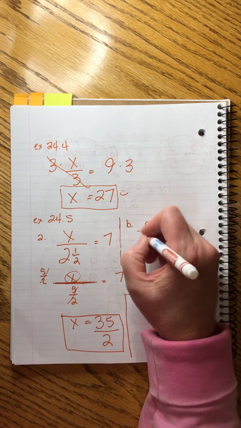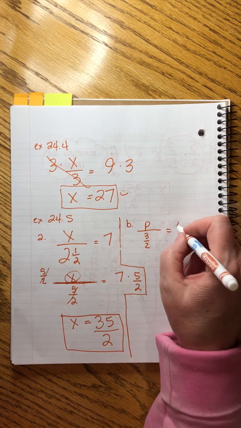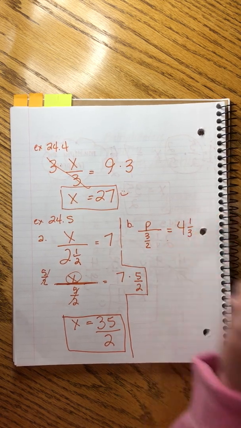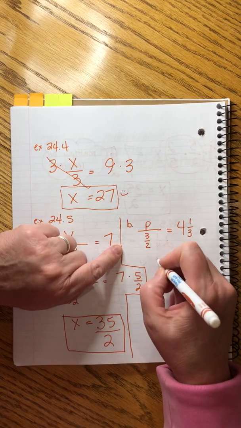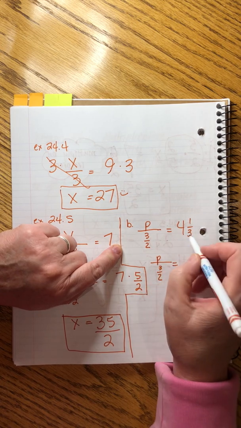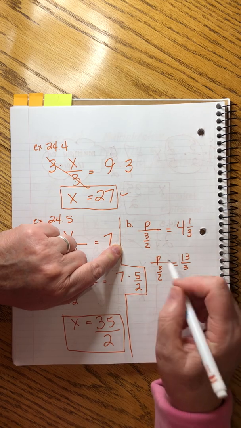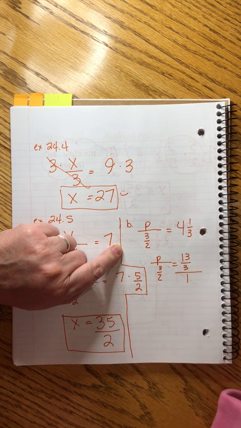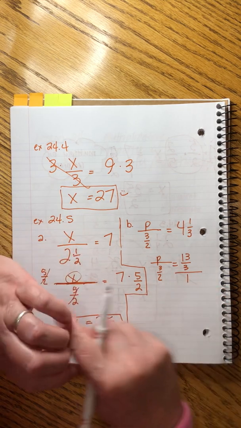P over 3/2 equals 4 1/3. All right, I don't like it. I'm going to rewrite it as P over 3/2 equals 13 over 3 over 1. That's how you can think of it. My lines are kind of, they aren't even with each other, but it's okay.